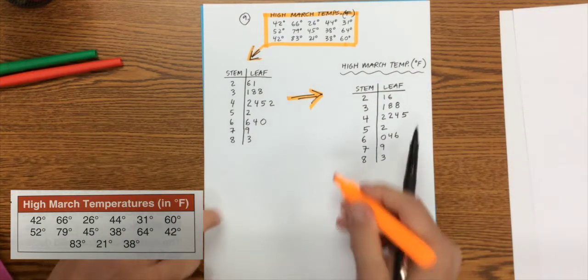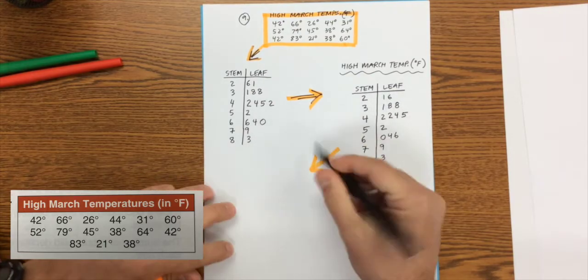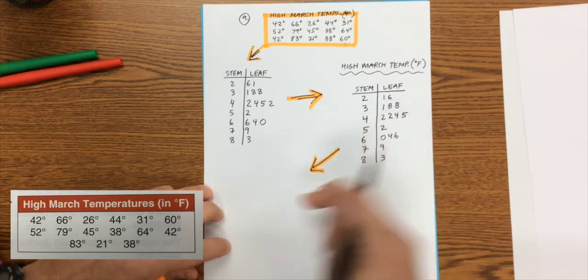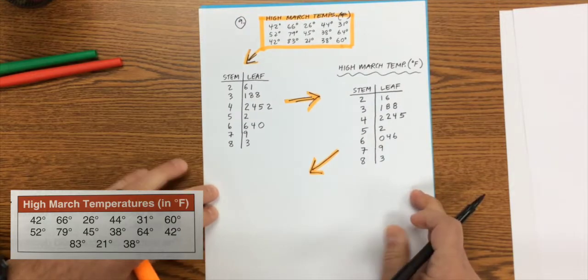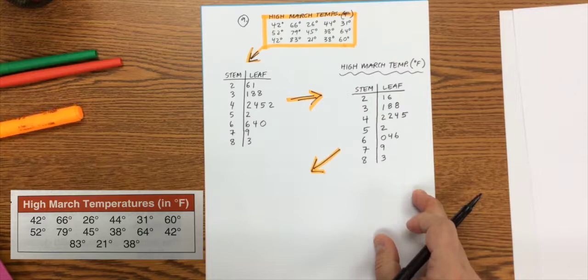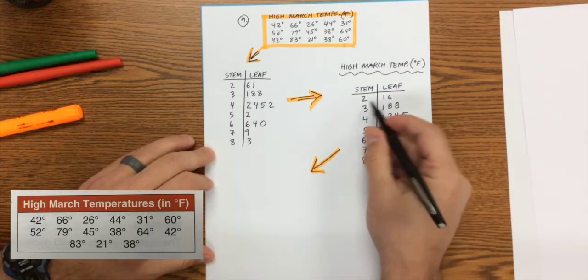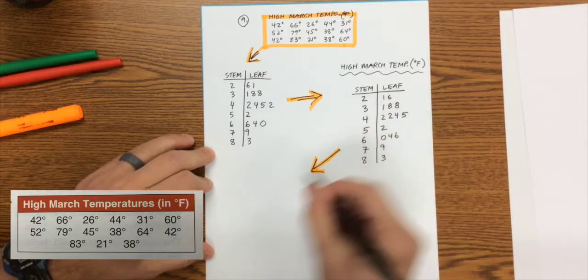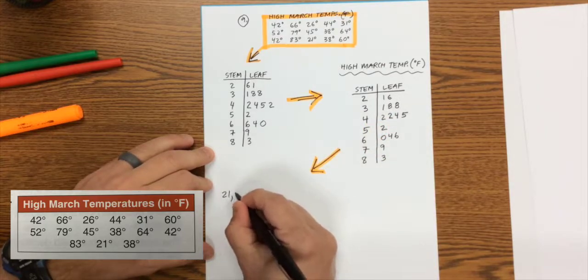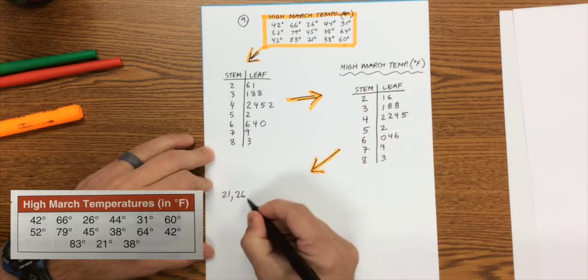Now, from here, I'm going to yet again use this information to organize the information from least to greatest so that I can find the mode, the median, and the range. So let's do this. 21 and 26. Then I have 31 and two 38s.